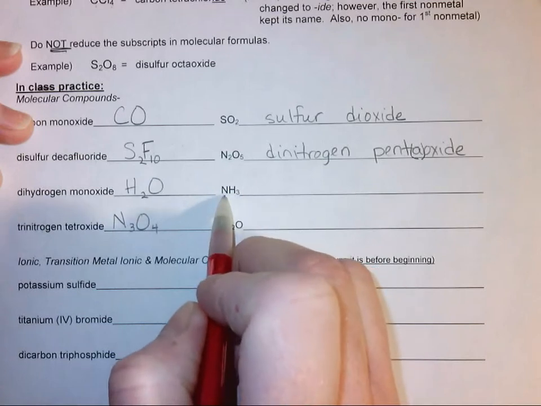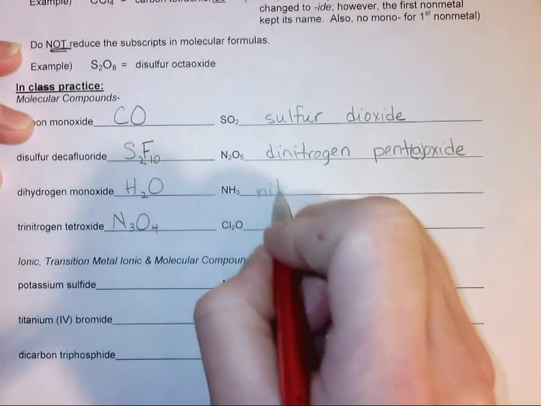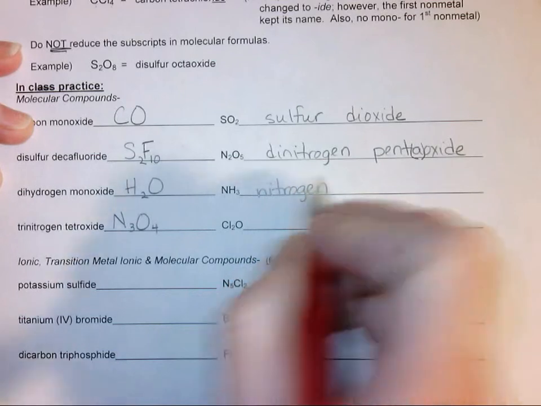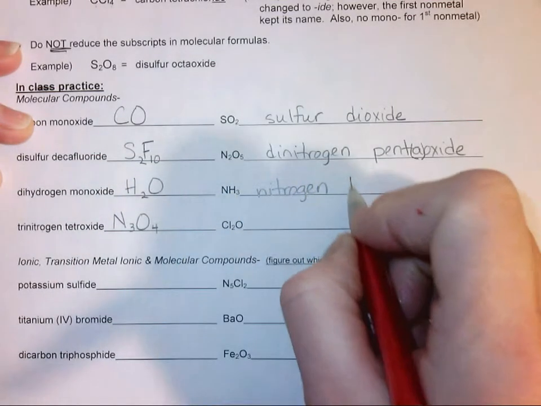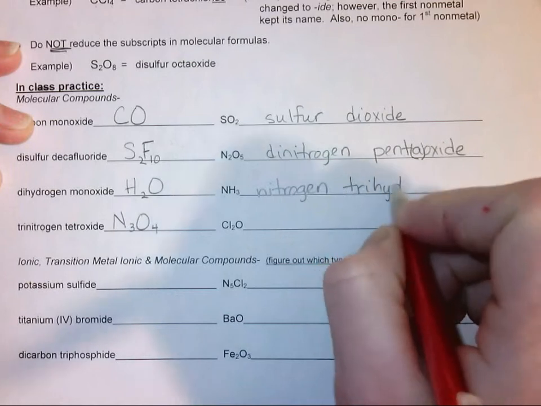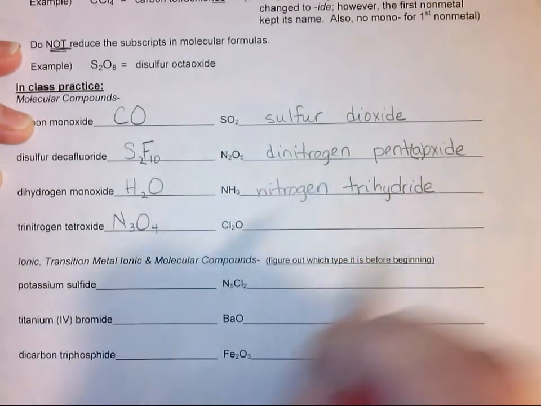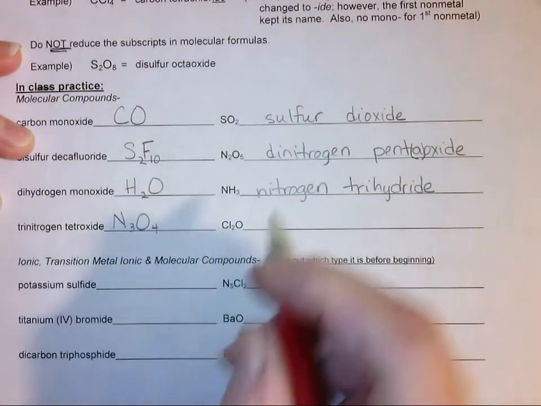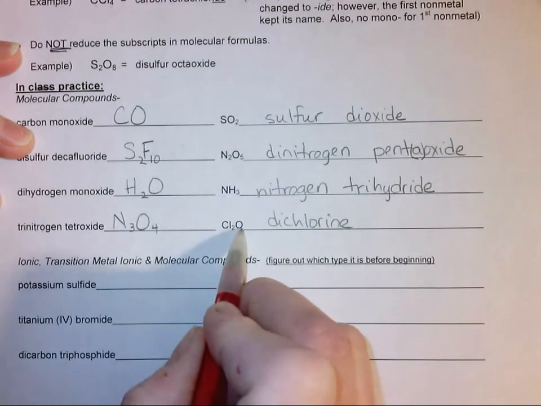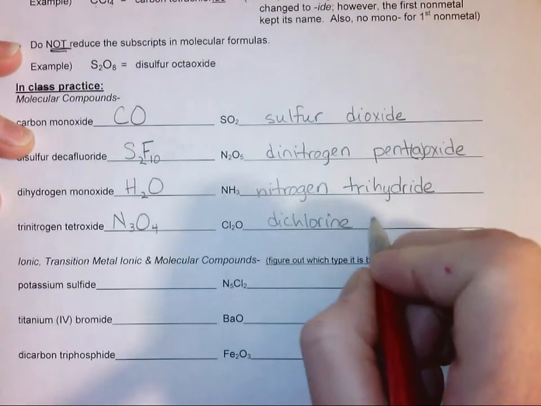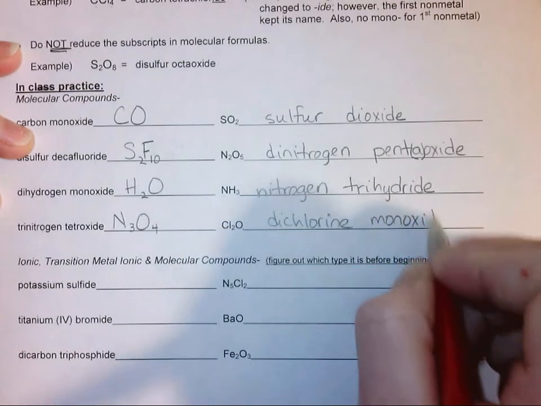NH3, 1 nitrogen. We do not use mono, so nitrogen. 3 is tri. Hydrogen becomes hydride. Trihydride. Cl2, that's dichlorine. We do use mono for the second, monoxide.